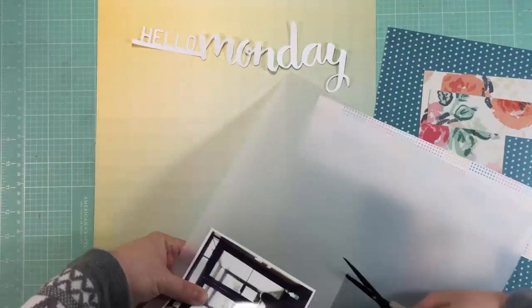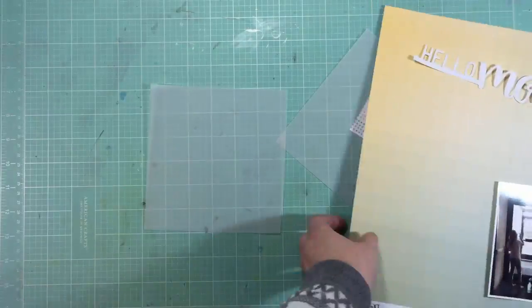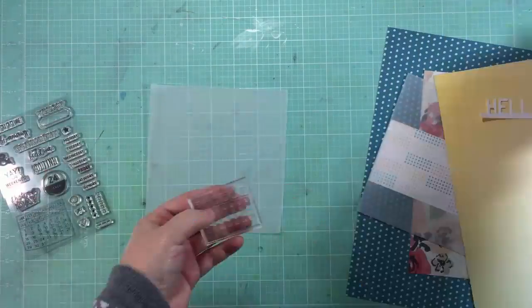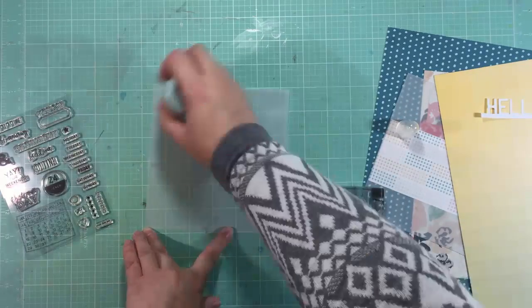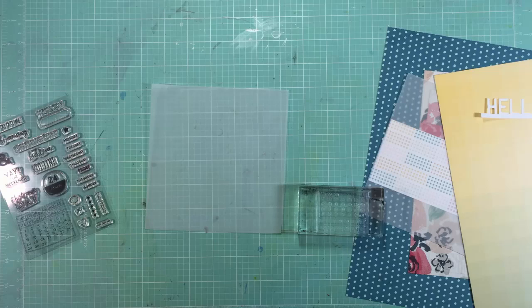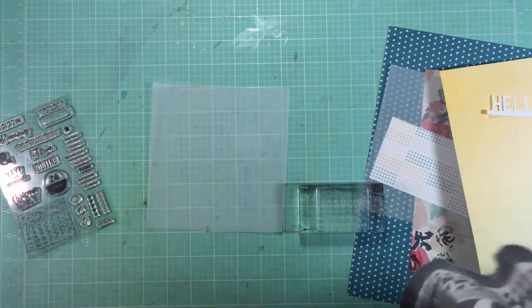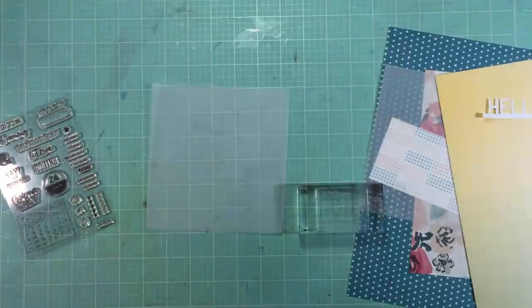I'm starting with cutting some vellum to put behind my photo, and I want to stamp and emboss in white on the vellum. I'm using my EK Success powder tool to take off any static cling that might be on the vellum, and I'm going to stamp that calendar stamp from Felicity Jane onto my vellum. I'm going to use a Versamark pad, which has a sticky ink on it. It's just a clear sticky ink that the embossing powder can cling to.